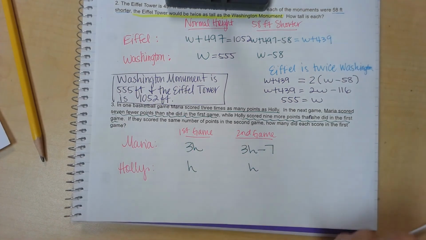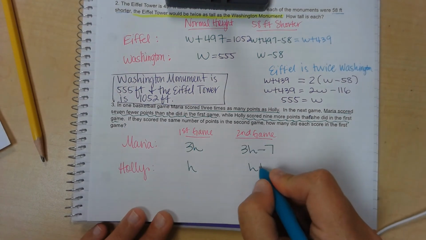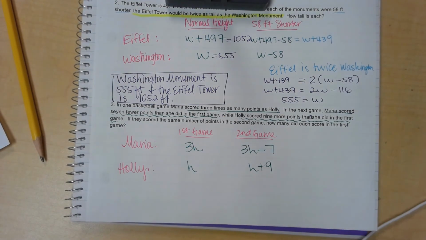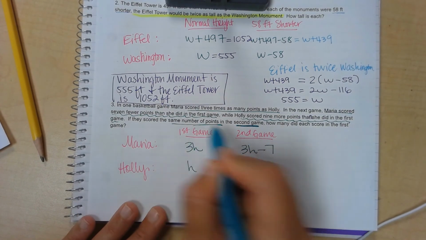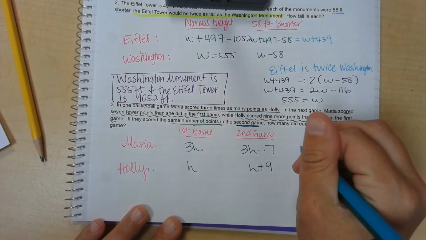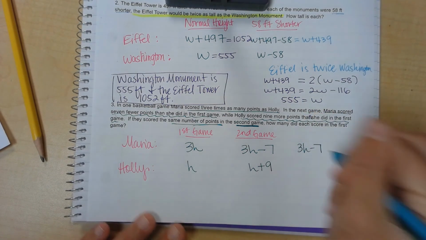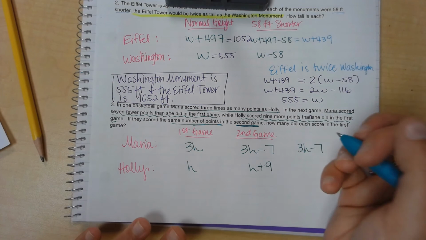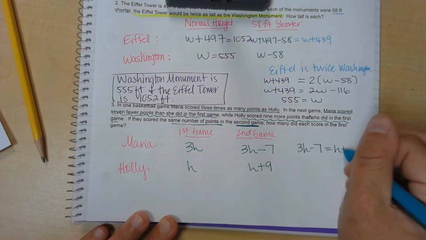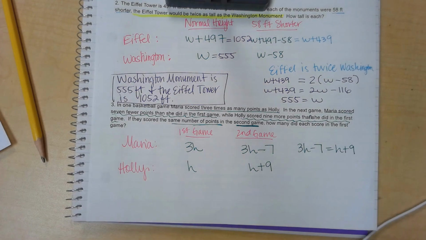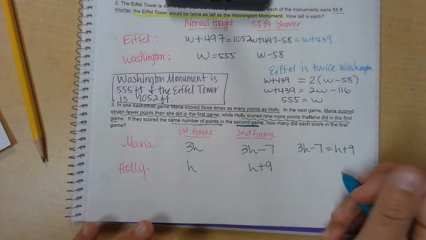So here's how many Holly scored in the first game. She made 9 more than she did. Okay, so in the second game, they scored the same number of points. So the amount that Maria scored is equal to the amount that Holly scored. Okay, and then we just solve it.